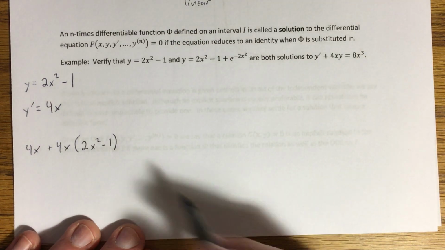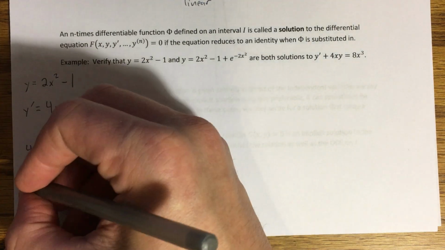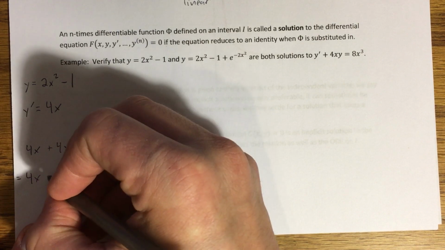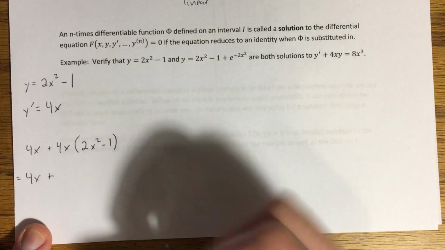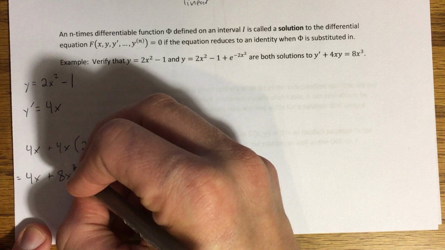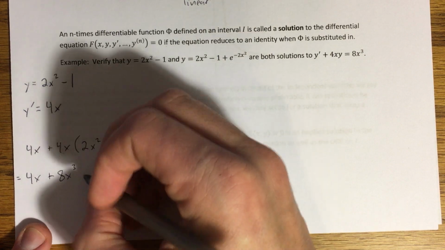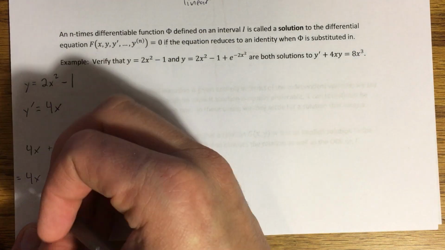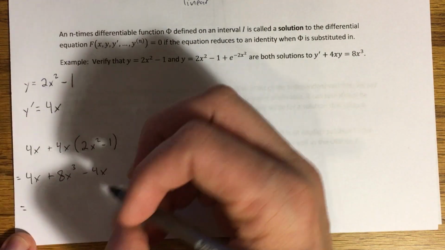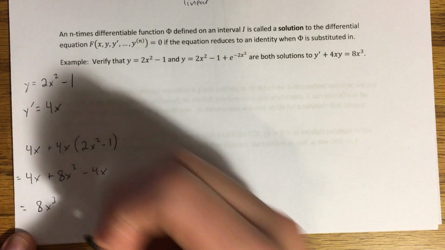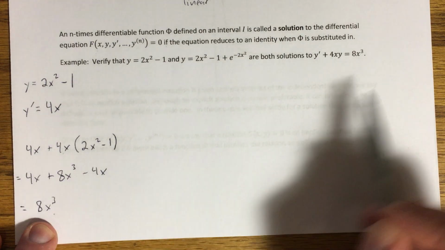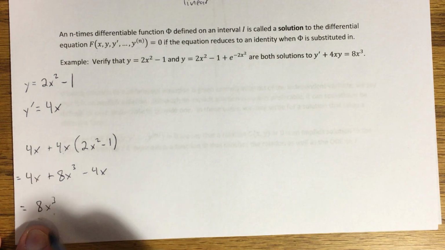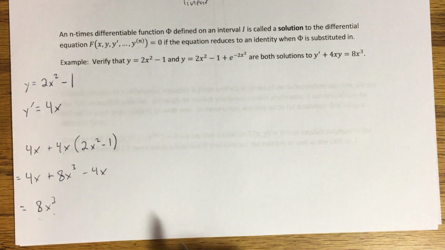Now, if I plug that in and distribute the 4x and simplify, I get 4x plus 4x times 2x squared, or 8x cubed, minus 4x. The 4x and the minus 4x cancel each other out and give me just 8x cubed. Notice I get 8x cubed, which is what the right-hand side of this differential equation looks like. So using that substitution, I'm getting what I'm supposed to be getting.